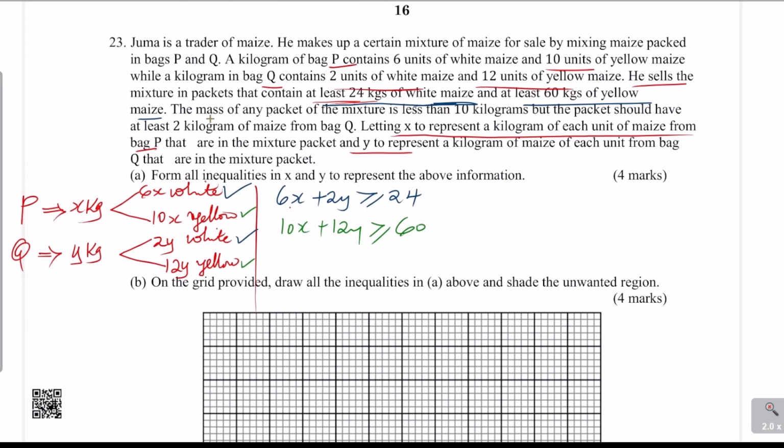And then the other statement, the mass of any packet of the mixture is less than 10 kilograms. This means we have X kg for bag P and Y kg for bag Q. So the mass of any mixture should be less than 10. That means X should be less than 10 and also Y should be less than 10. That is what we mean. The kilograms for bag P should be less than 10, and also for bag Q should be less than 10.